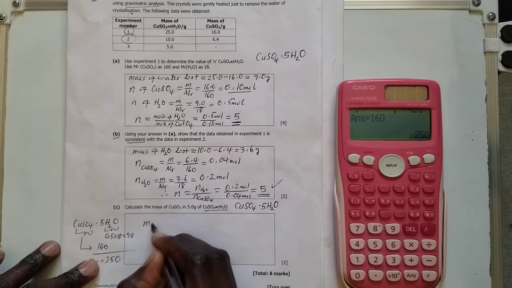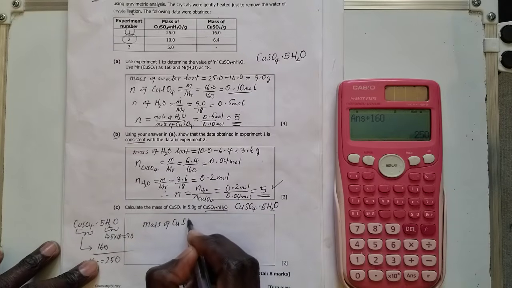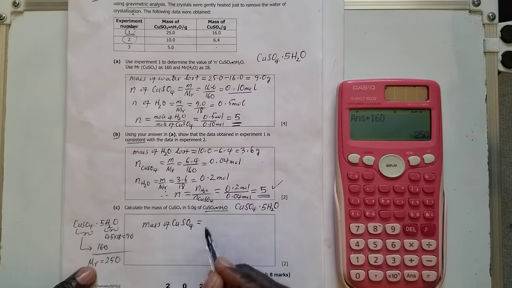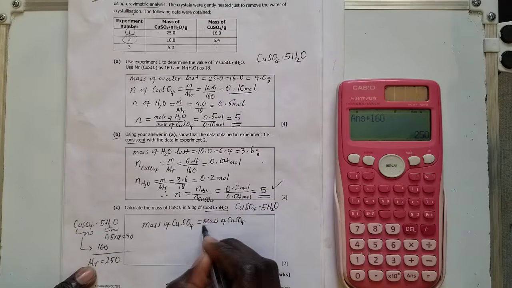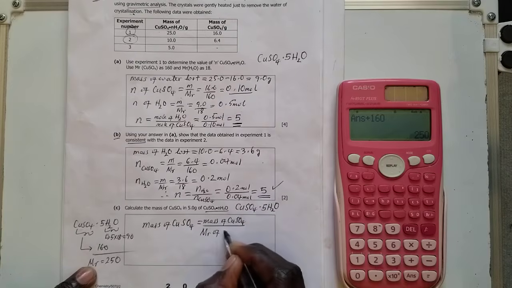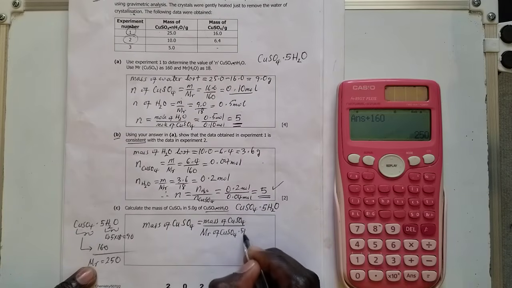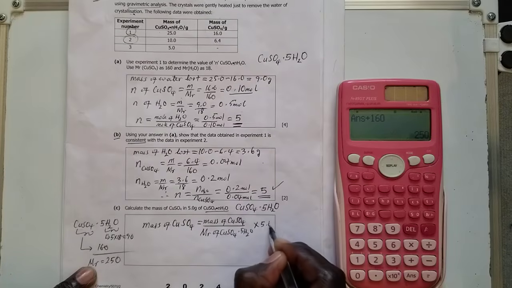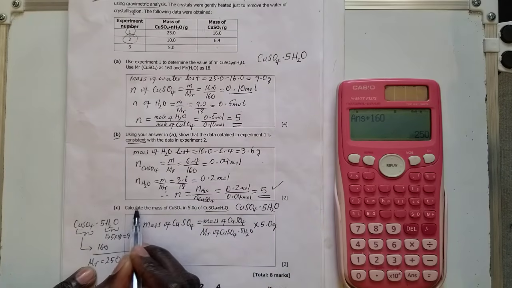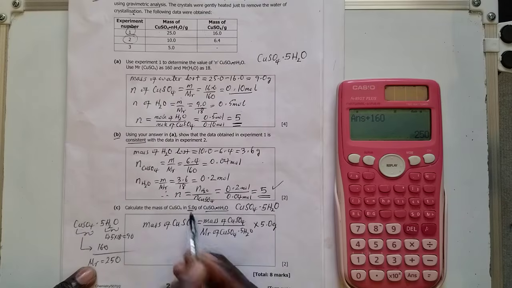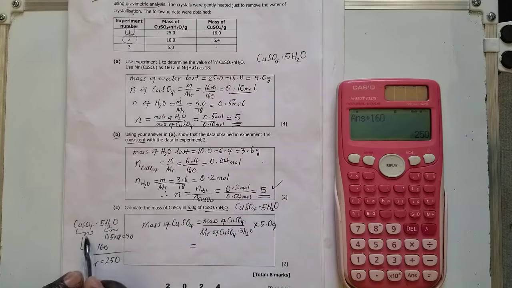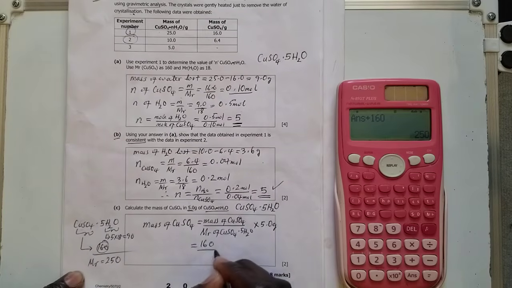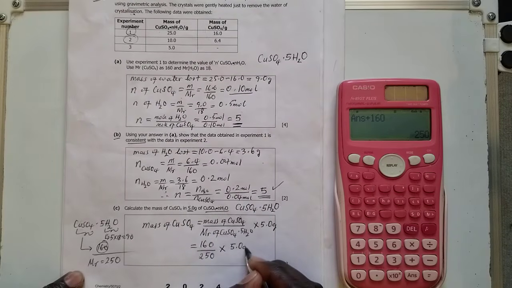So therefore, we are going to say mass of copper 2 sulfate will be equal to the mass of the copper 2 sulfate in the compound over the Mr of copper 2 sulfate pentahydrate, then you multiply by the 5.0 grams that they give you, because they just want you to calculate the mass of copper 2 sulfate in this mass. So what is the Mr of copper 2 sulfate from the compound here? It is simply 160 over the total Mr, which is 250, then multiply by the 5.0 grams.